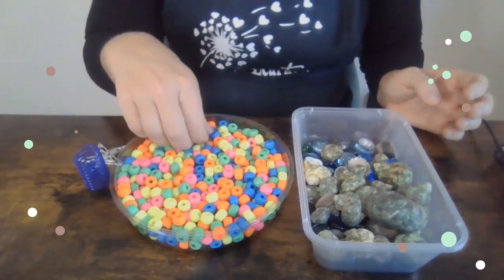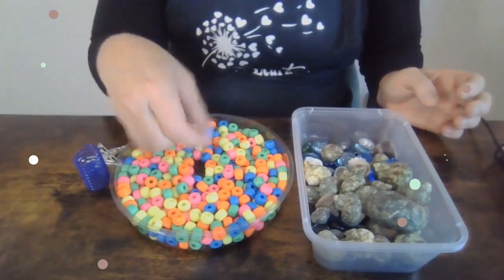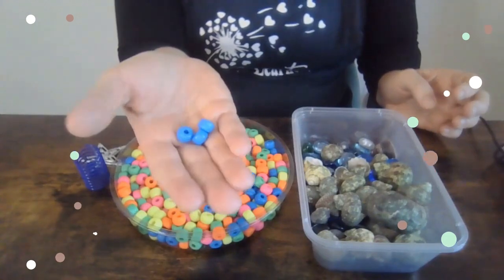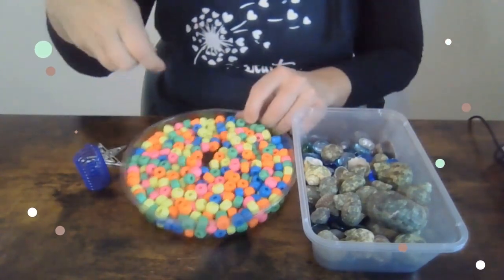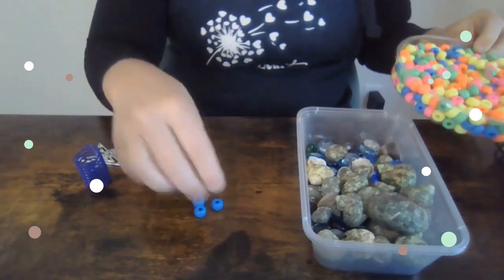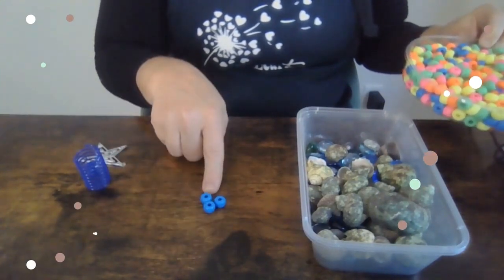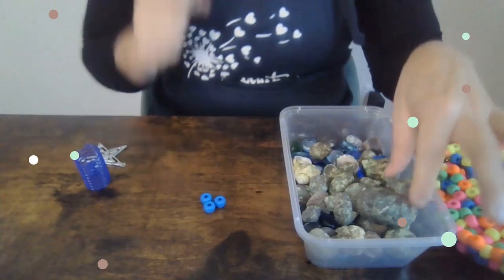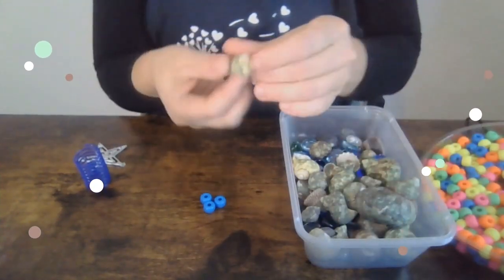So the first group of 3 I'm going to sort, I'm going to do it based on color. Can you guess what color I chose? Blue. So there's my first group of 3. And that makes sense to me because I decided to do blue beads. They're all the same. Now I'm going to look at my shells.